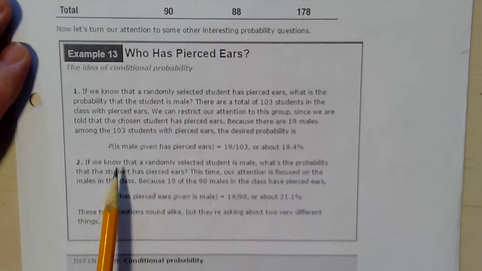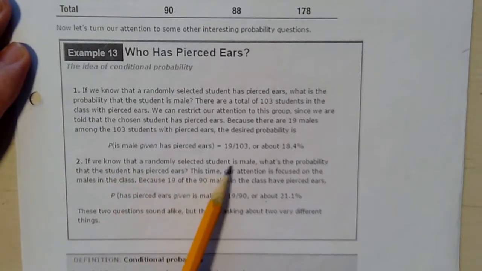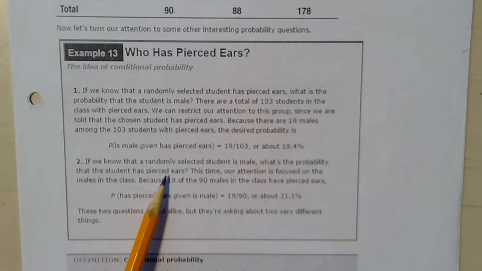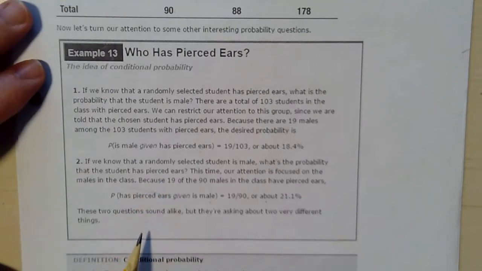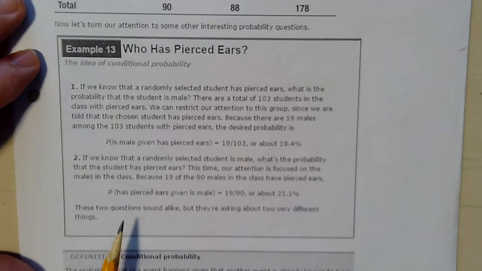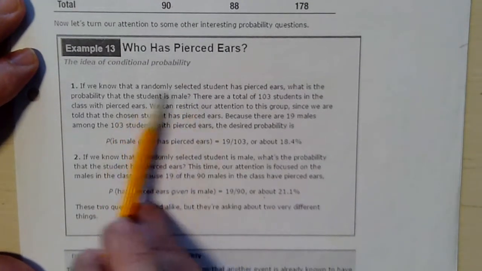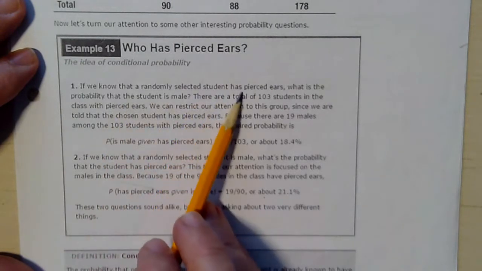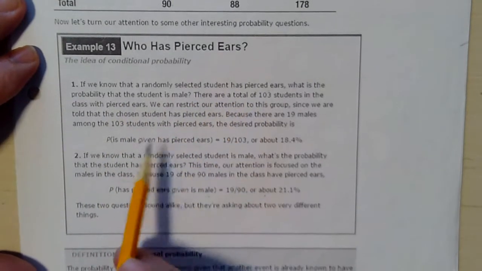Let's look at 2. If we know that a randomly selected student is male, what's the probability that the student has pierced ears? Now, they both are dealing with having pierced ears and being male. So you might think the probability is the same, but it's not, because they have different conditions. You have to make sure you are paying attention to the given condition. So the first one, what's the probability that they're male, but it tells us that you already know that the person has pierced ears. Okay, so we interpret it this way.